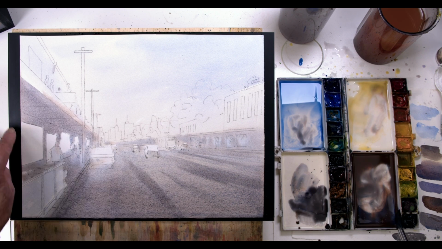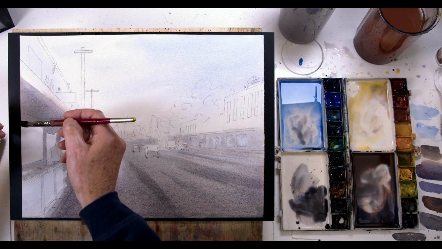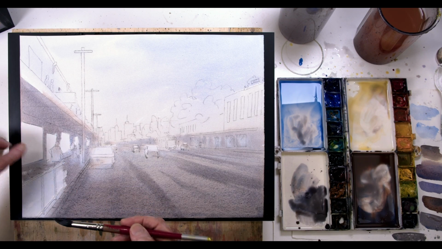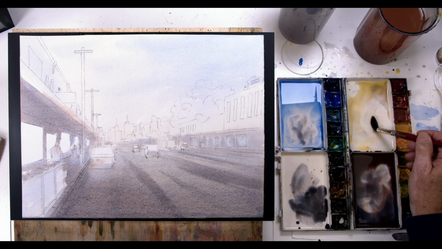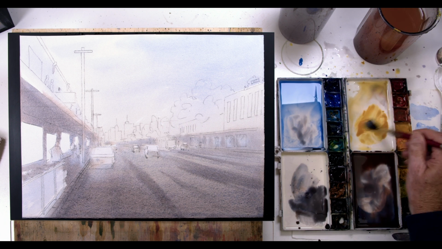Okay, what I'd like to do while this area is still wet is put some colour into the windows, and you really can't see much colour. For the windows, I just make them up. In the finished painting, you won't see very much detail here. So I'll pick up maybe some of this orange.